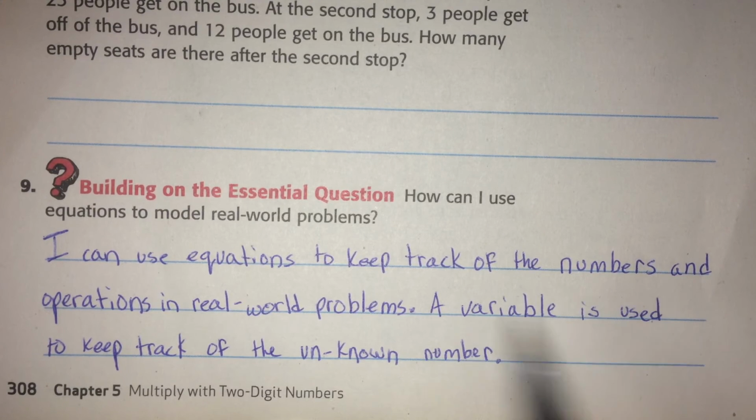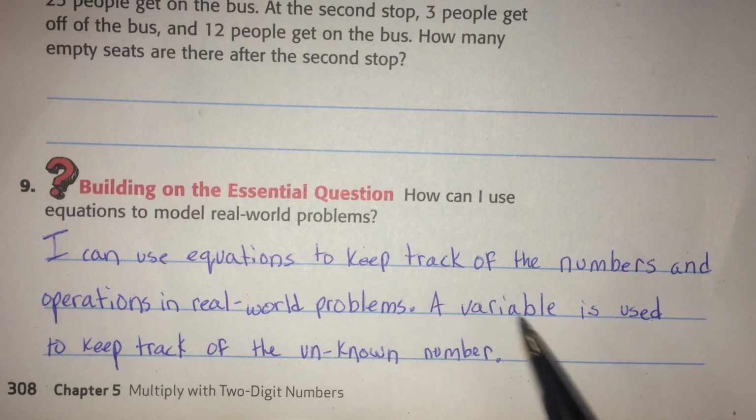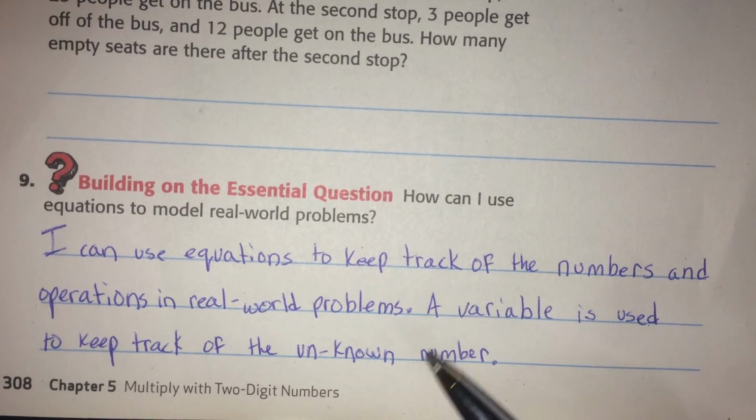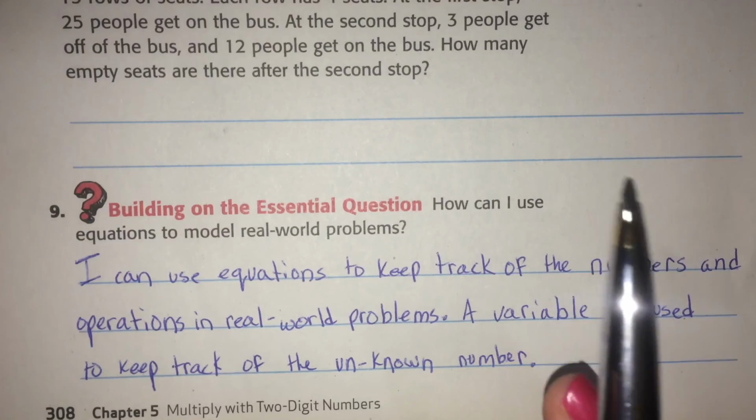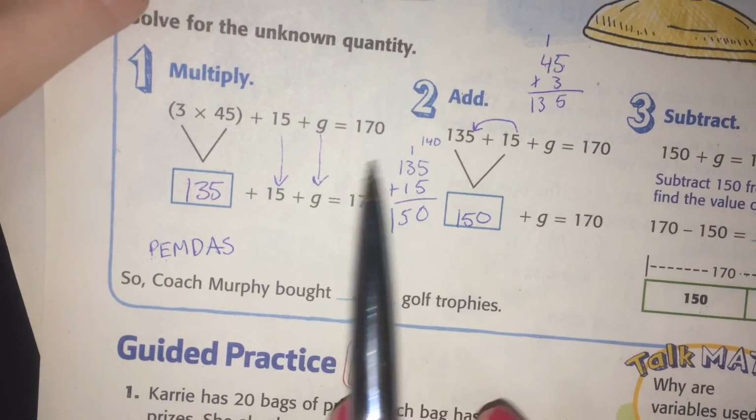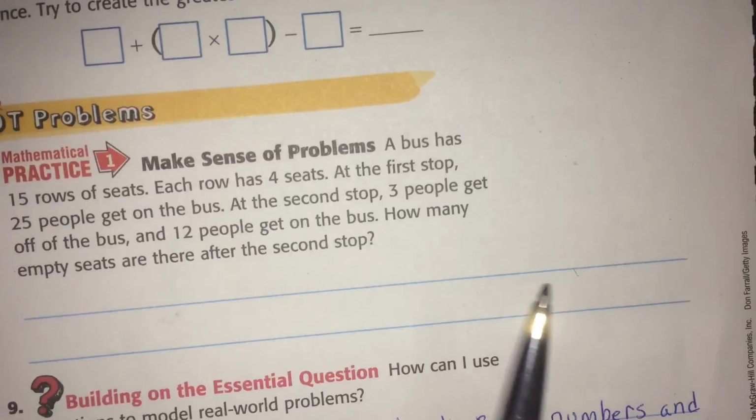A variable is used to keep track of the unknown number. This is why we use equations: to be able to write a sentence so that instead of just looking at this repeatedly and trying to figure it out, we can look at something simple like a number sentence and just solve it using math.